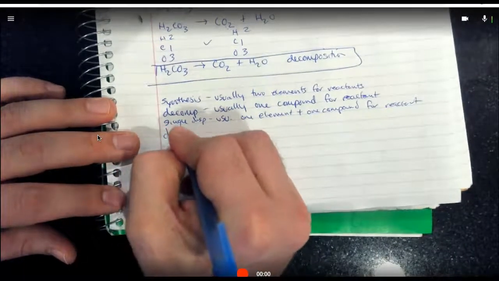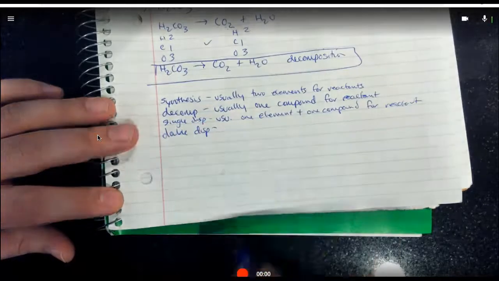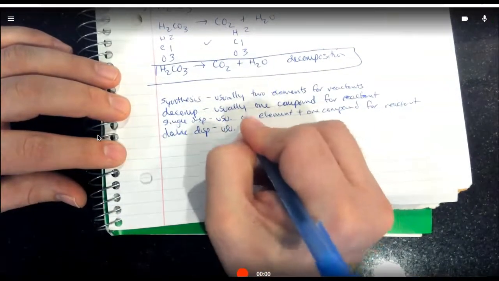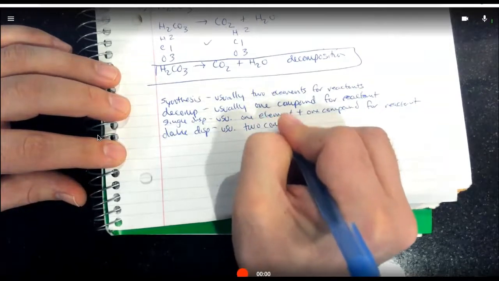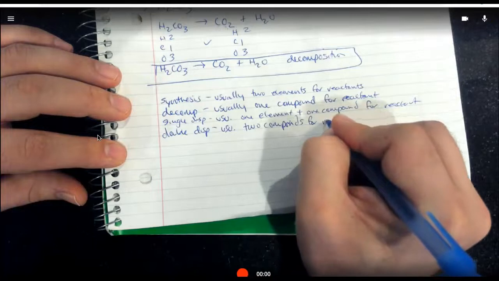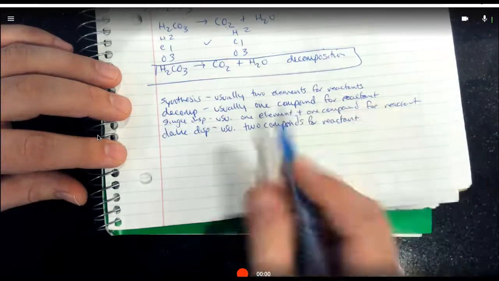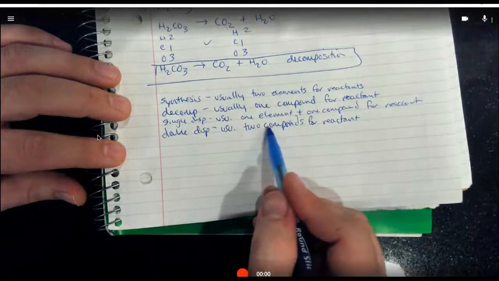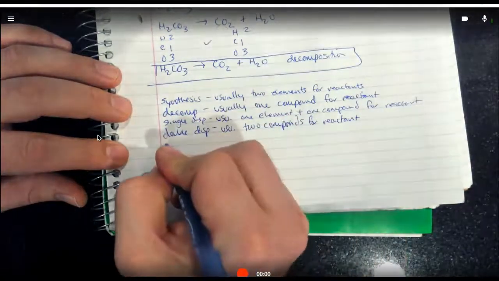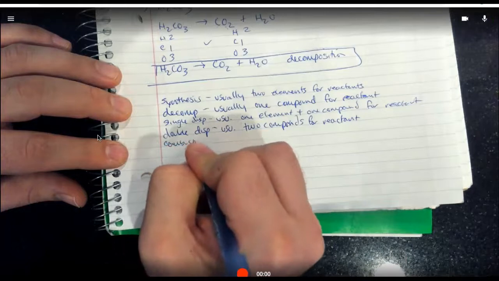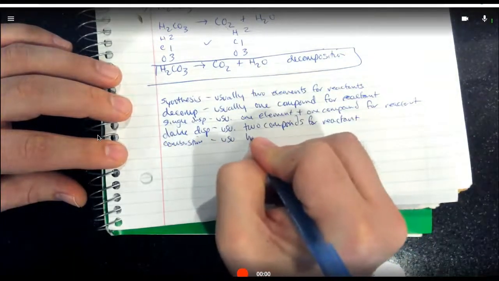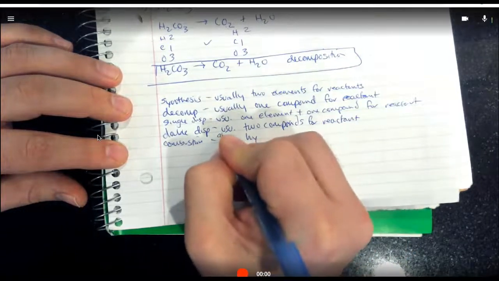Then double displacement or double replacement. I use those interchangeably. That's fine. This is usually going to be two compounds for the reactant. So those two compounds, we're going to split up AX plus BY to give us the AY plus BX. And then lastly, combustion. So combustion, instead of usually, it's pretty much always.